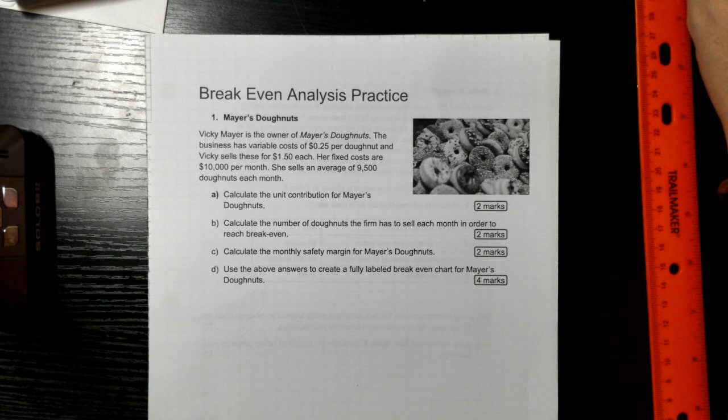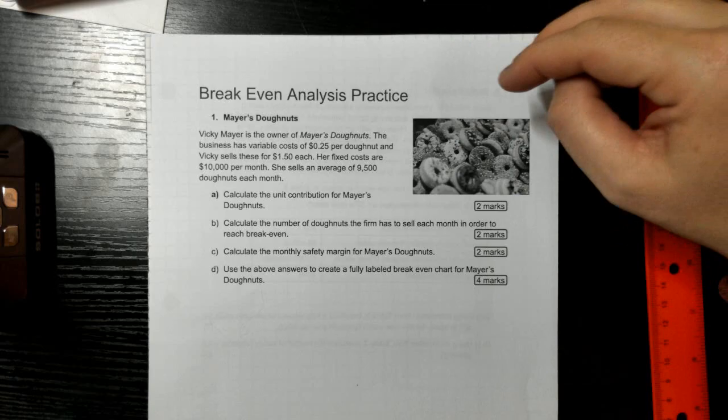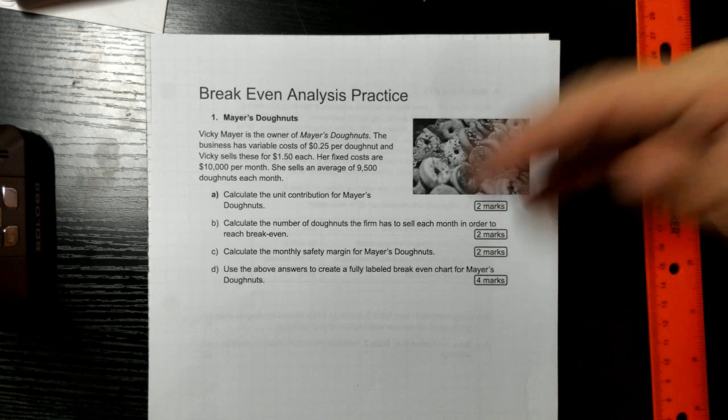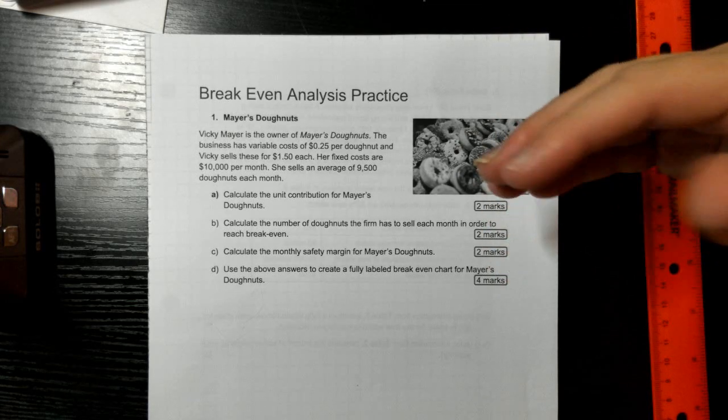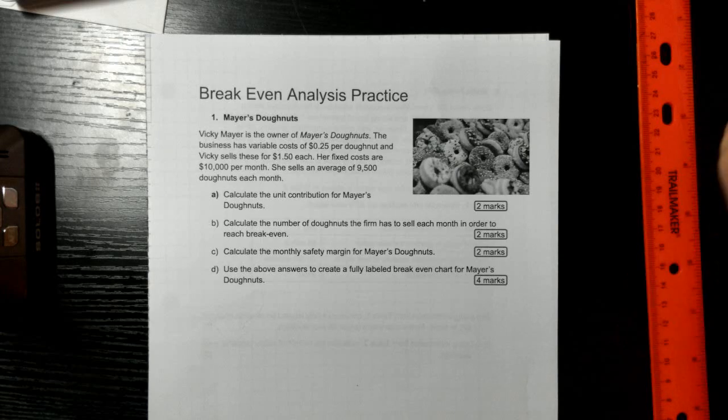We're going to work through this donuts problem together. This is attached or linked in Schoology on the page where you found this video. So go ahead and pull that up, and I would like you to work through this with me at the same time. Break even, I wouldn't say it's overly difficult, but there's a lot of steps.